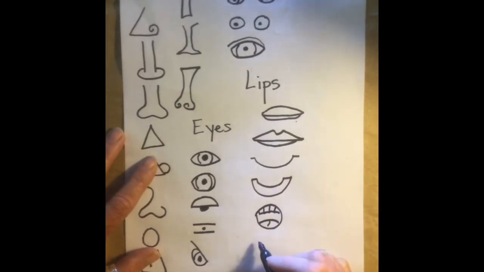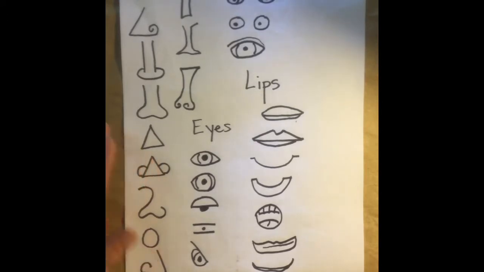You are the artist. You can figure out how you want to do your lips. If you're smiling, maybe it looks something like that. You could just do a simple line for lips. You're the artist, you can choose.